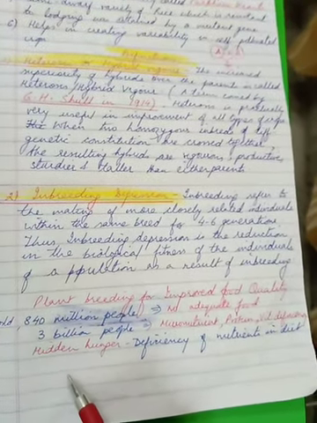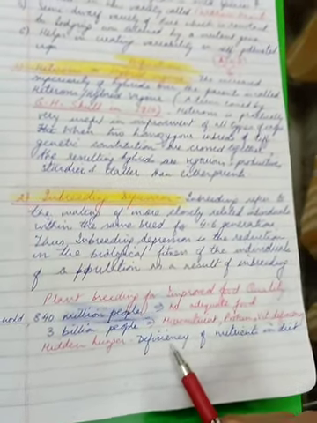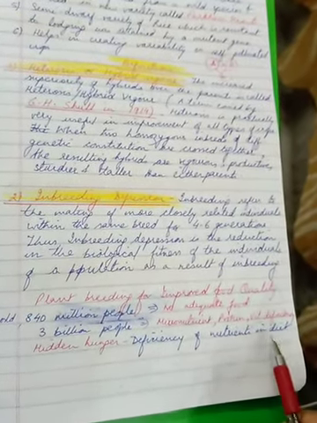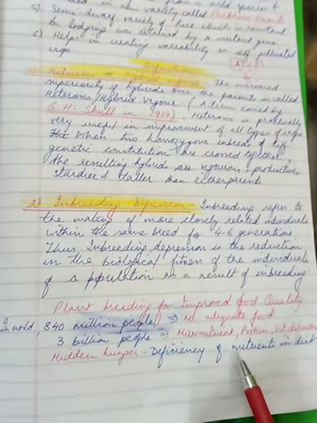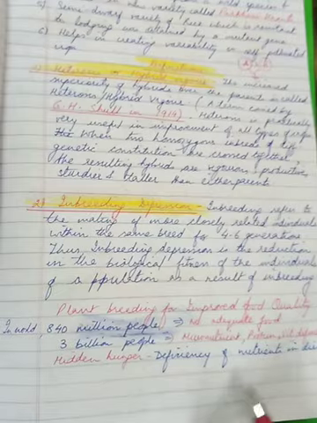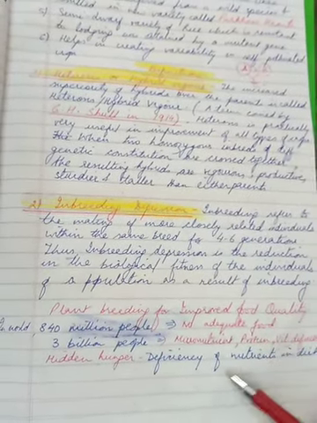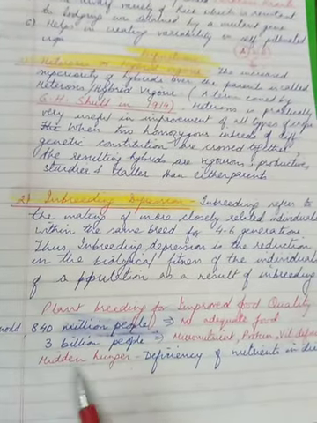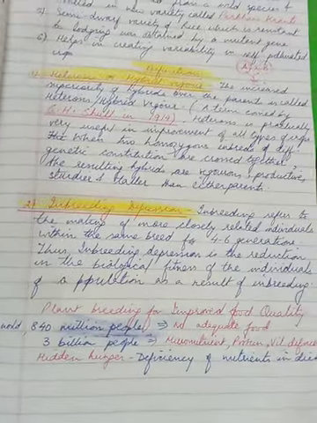Now, they have a term, we call them hidden hunger. What does it mean? Deficiency of nutrients in a diet. Suppose a person is having a diet regularly from breakfast to lunch to dinner, but there is more or less some deficiency of some nutrients, then this will be called hidden hunger. He's obviously having meals, but the supply of nutrients is incomplete.